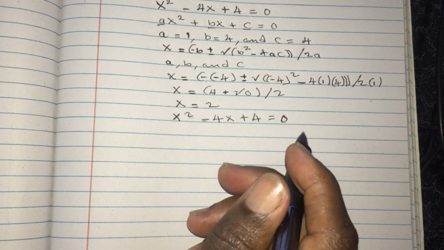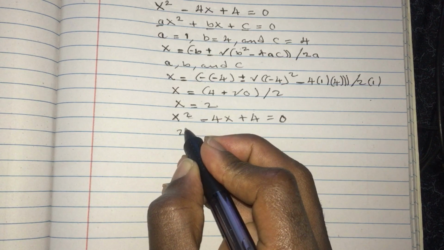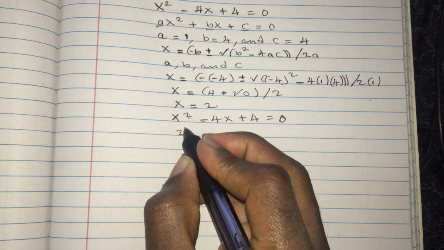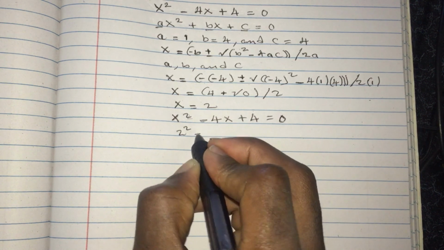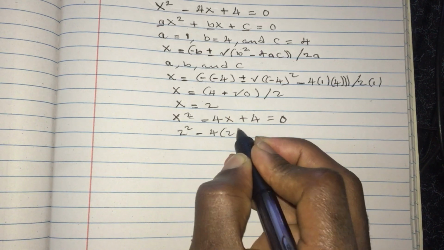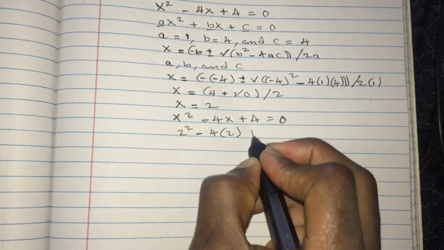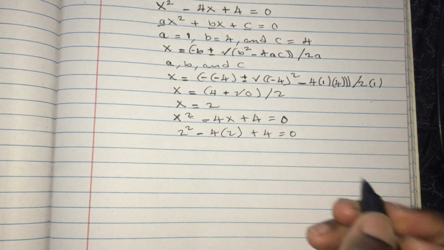We are going to plug it back by doing like this: 2^2 - 4(2) + 4 = 0.